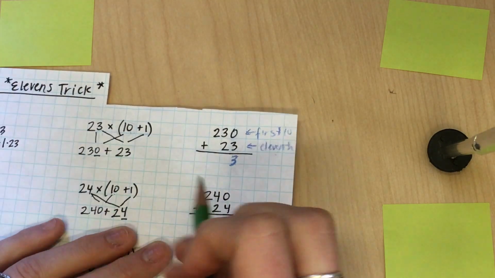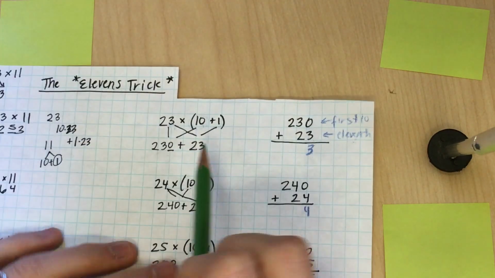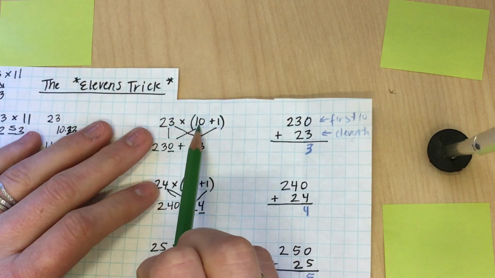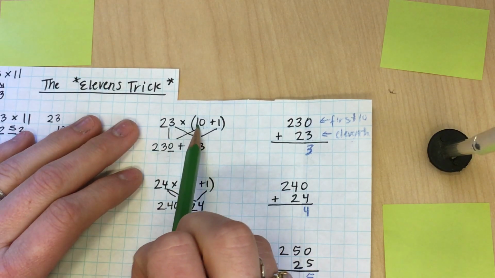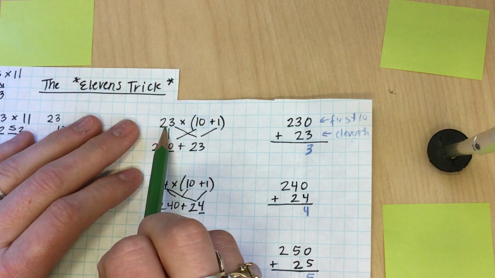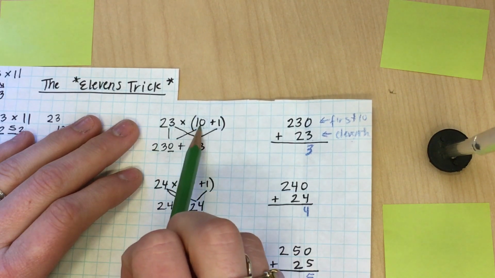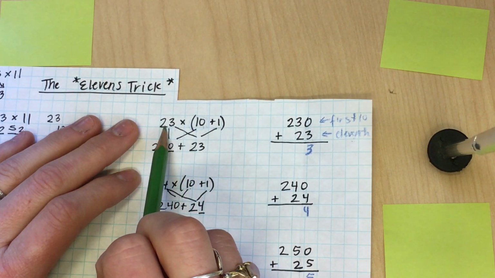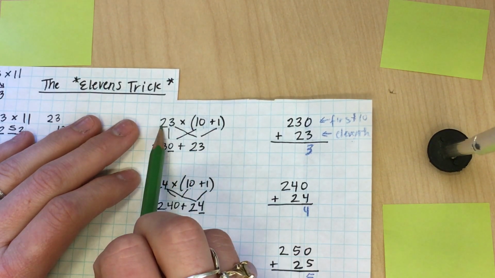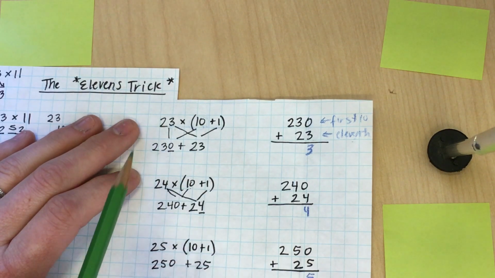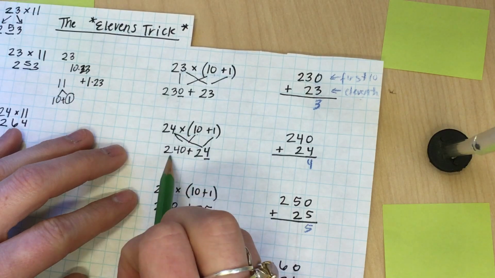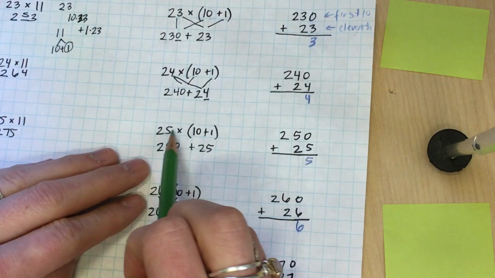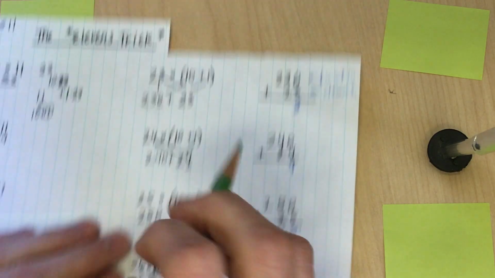Now let's think about the hundreds place. If our number is a 2-digit number, then the hundreds place is always going to come from 10 groups of the tens. So in this case, it's 10 groups of 2 tens, or 10 groups of 20 makes 200, right? 10 groups of 20 and 24 makes 200. 10 groups of 20 and 25 makes 200.